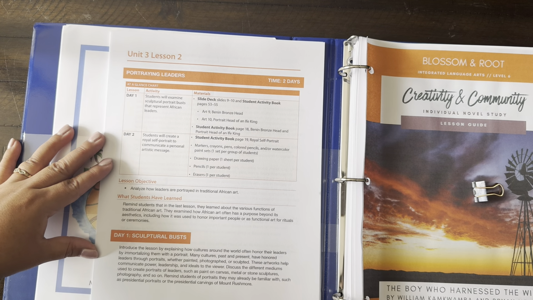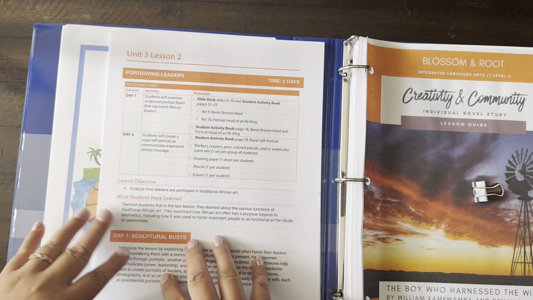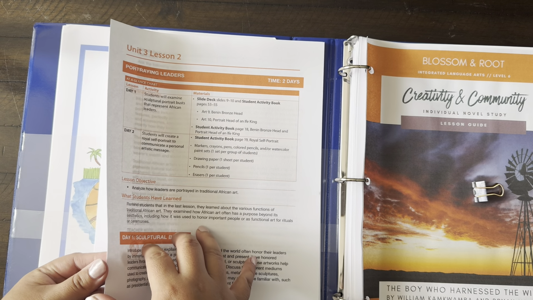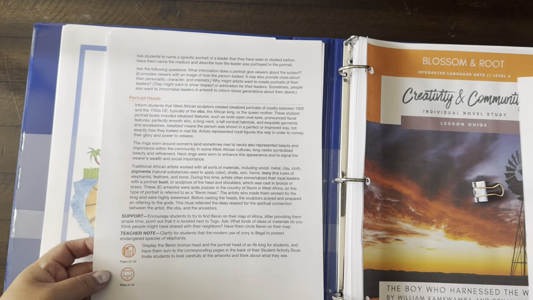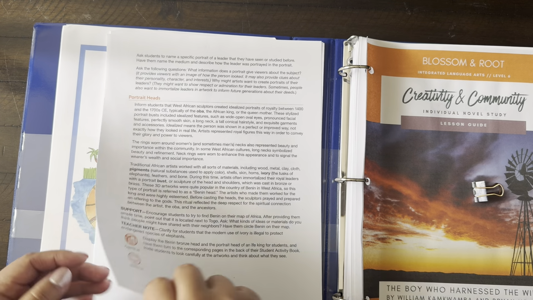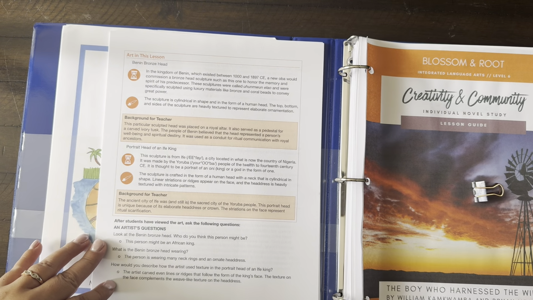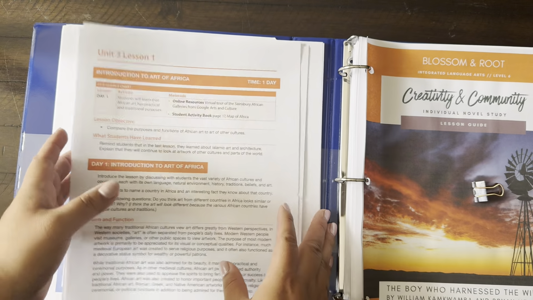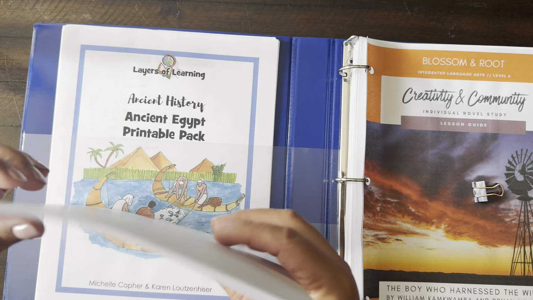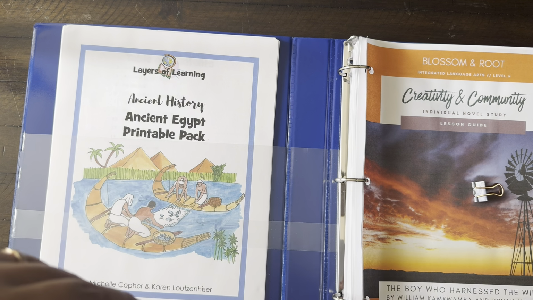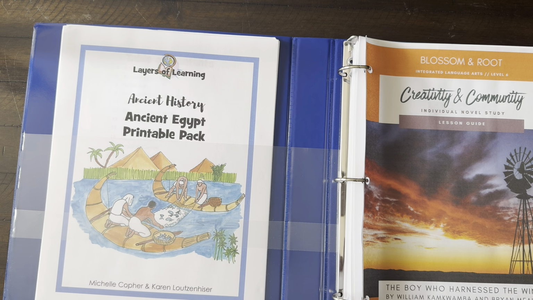But everything that I'm going to show you is online, so you could see a full flip through of the actual full unit study for this art guide. I only chose Africa because I am doing an Africa unit study, so I only picked that from there.